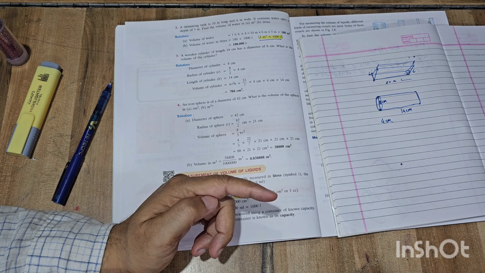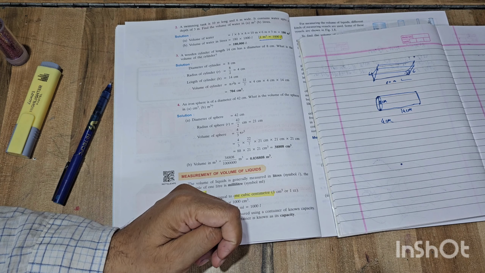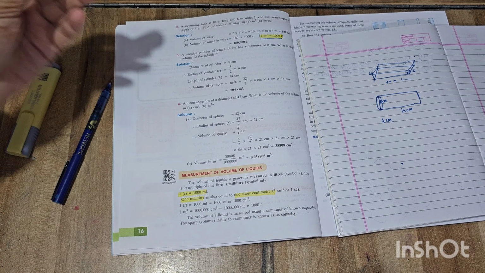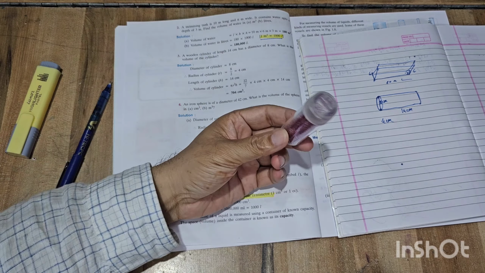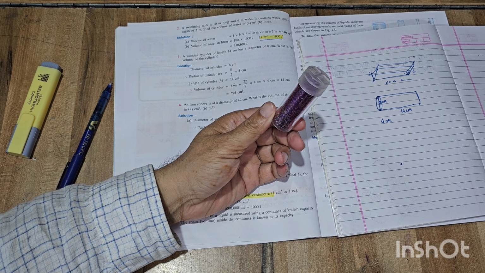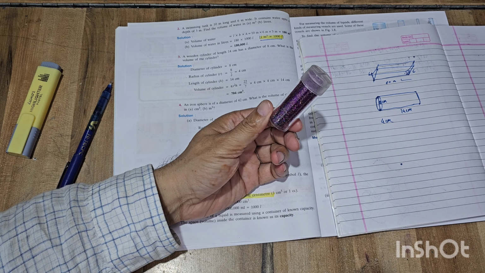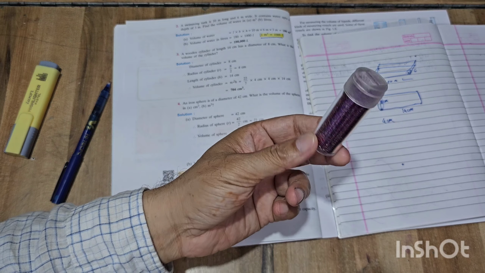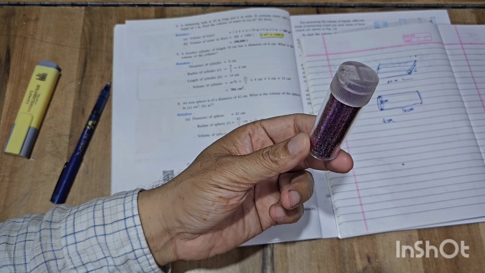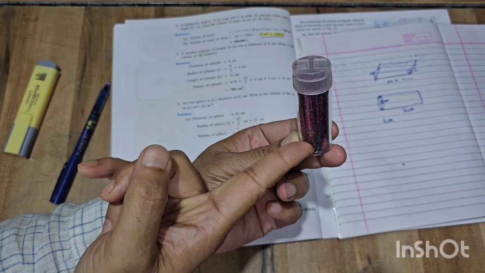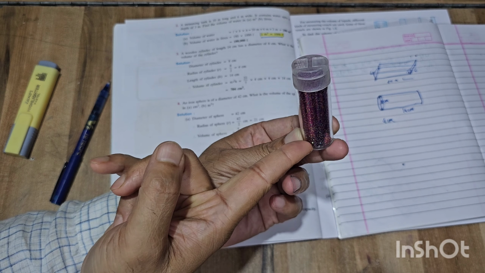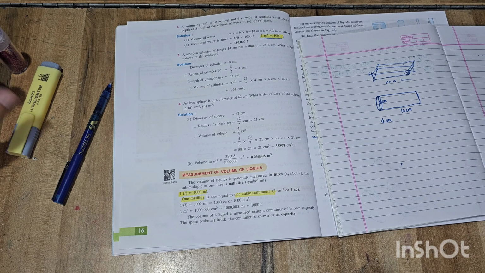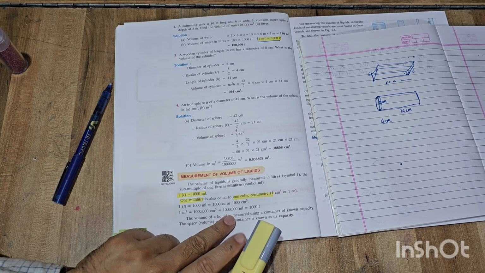If a syringe can have 5 ml only, this bottle here will have almost 10 ml. If I am not wrong, this bottle contains 10 to 15 ml. Understand? So 1 ml will be this much. Only this much will be 1 ml. Okay? So these relations are very important.